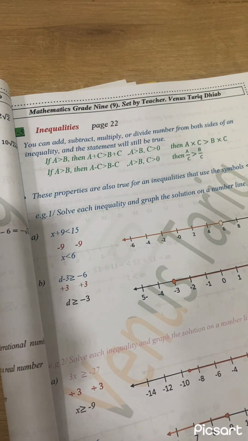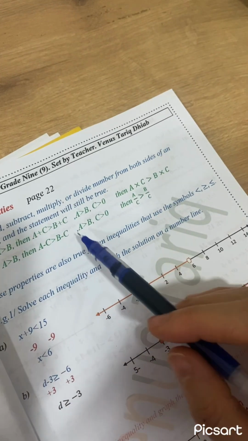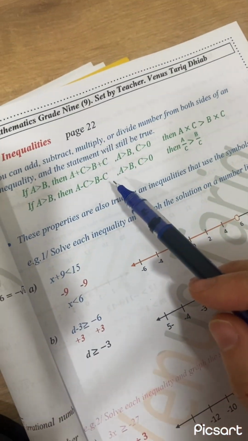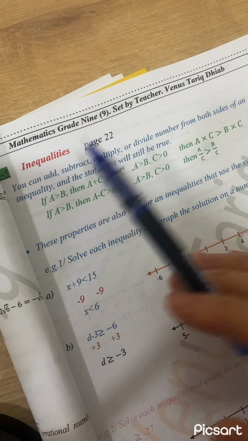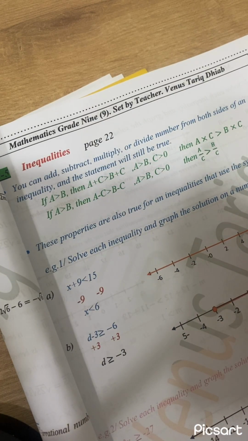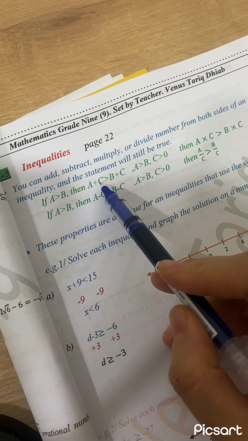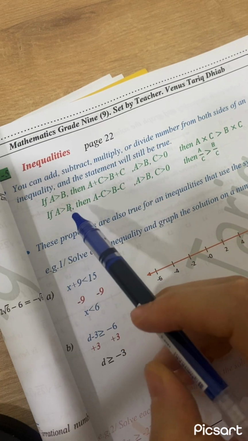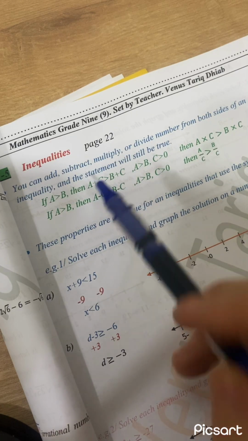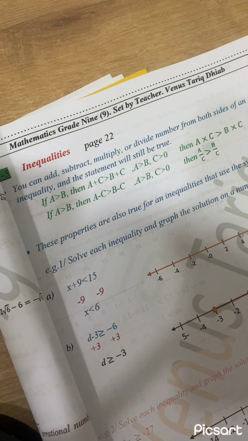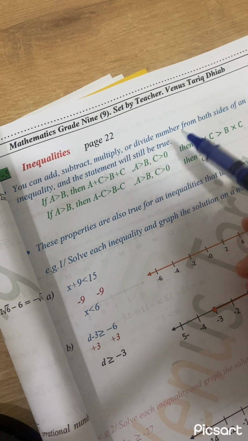It's about inequalities. You can add, subtract, multiply, or divide the numbers on both sides of an inequality, and the statements will be true. Okay, if we have a greater than b, that means a plus c is also greater than b plus c. And when you have a greater than b, then a minus c is also greater than b minus c.